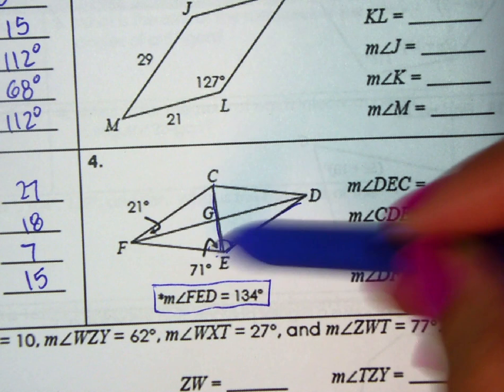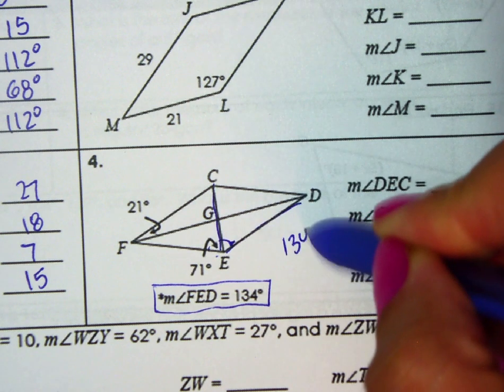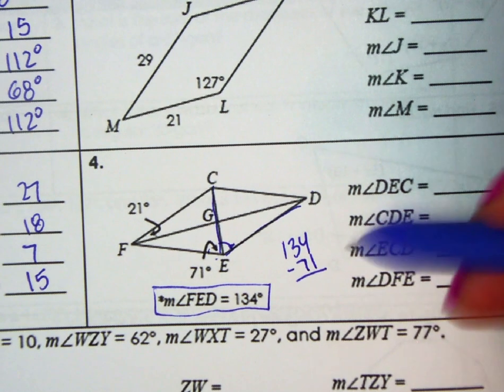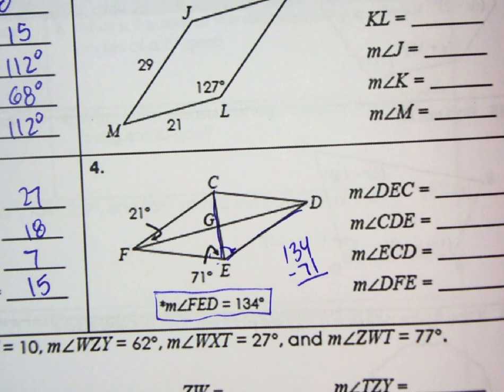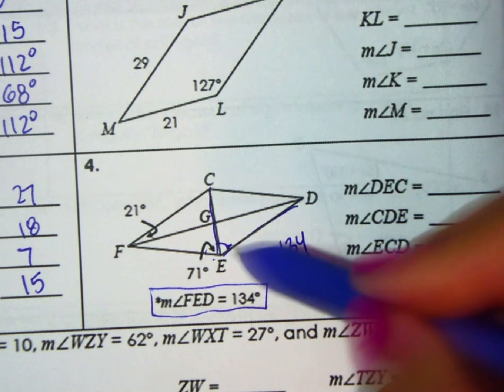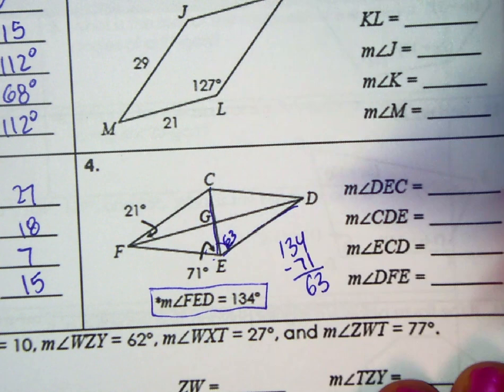FED is the whole thing, so you have to do 134 minus 71. And that will give you, let's see, 63. So this part right here is 63.